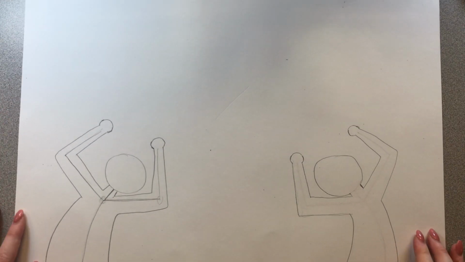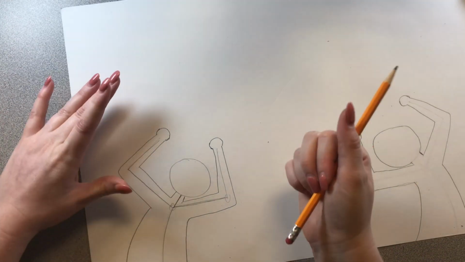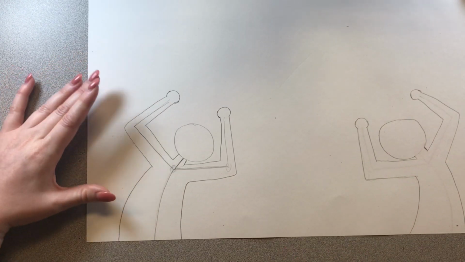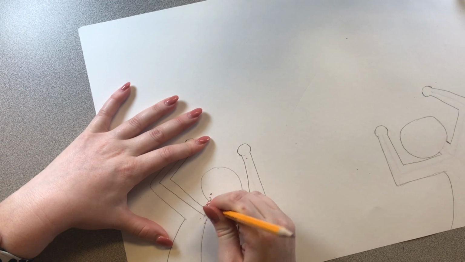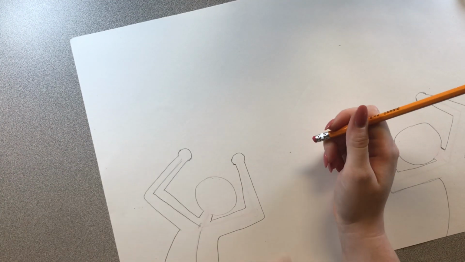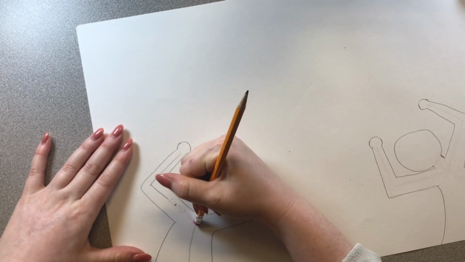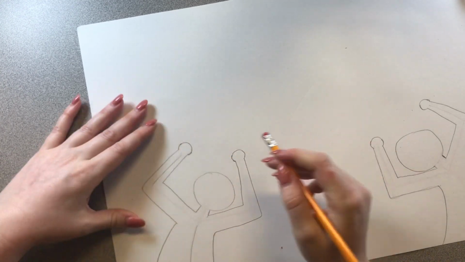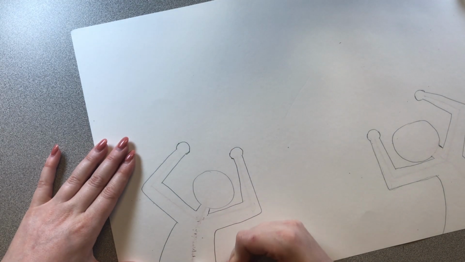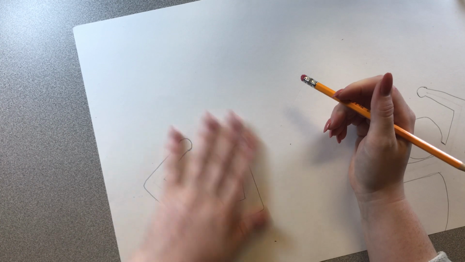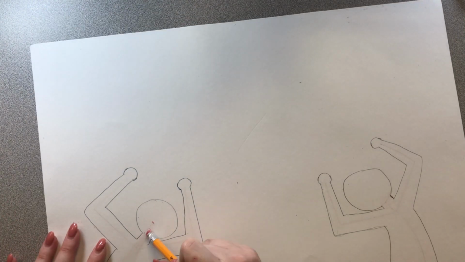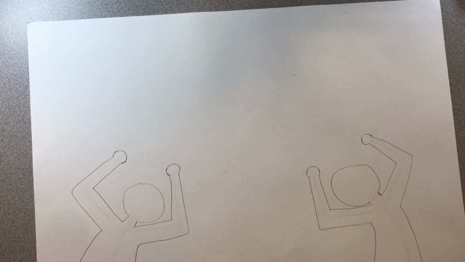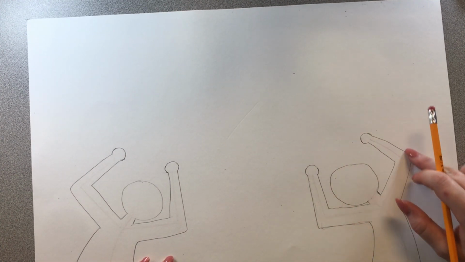All right, after you get done outlining your stick figure, do you remember what to do? Yes, we need to erase that stick figure. And that is one reason why we don't draw super dark, because we need to erase this. You might still be able to see it a little bit, and that's perfectly fine, as long as most of it's erased. All right, so there are my figures. They're really simple because you just do a stick figure and then you outline around it.